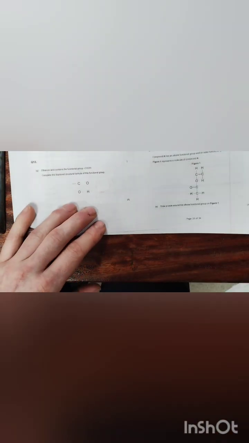Complete figure 2 to show the displayed structural formula of butene. Okay, they've bent it round 1, 2, 3, 4 atoms. There's going to be a double bond there because it's ene, single bonds to hydrogens. Okay, it's in a funny little square shape, but that's worth 2 marks. Ethanoic acid contains the functional group COOH. We did this in lesson today. Double bond to this O there. Again, they've bent it round in a funny way, but there's the structure.